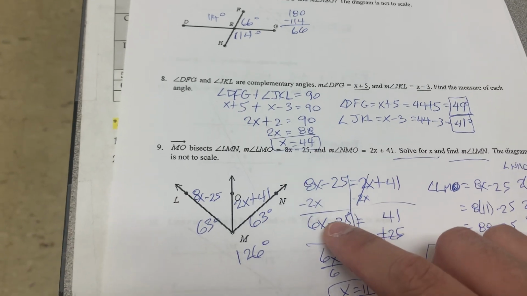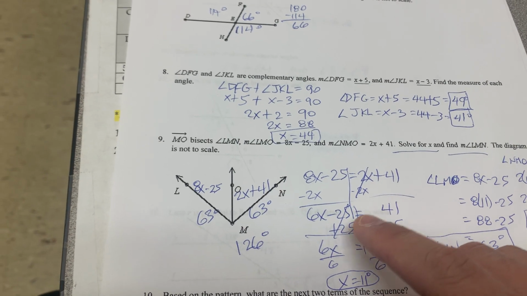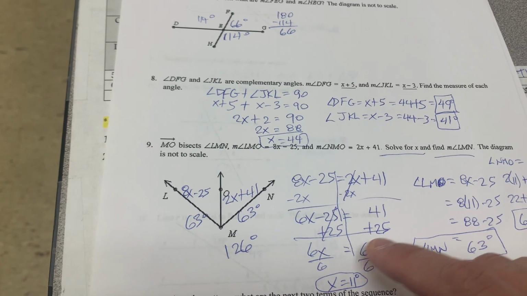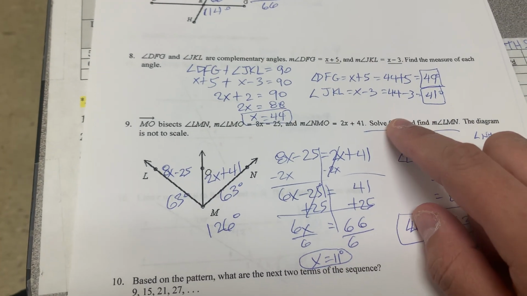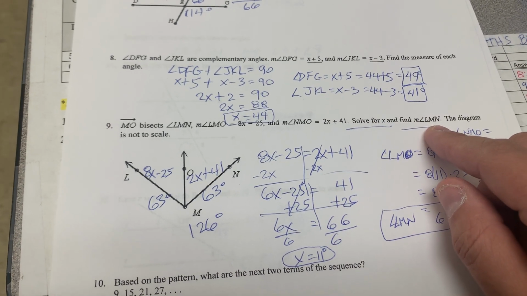Subtract 2x on both sides, get 6x minus 25 equals 41. Add 25 to both sides, we're going to get 6x equals 66. Divide both sides by 6, x equals 11. Okay, so there's the first part. And then they want to know the entire thing, LMN.